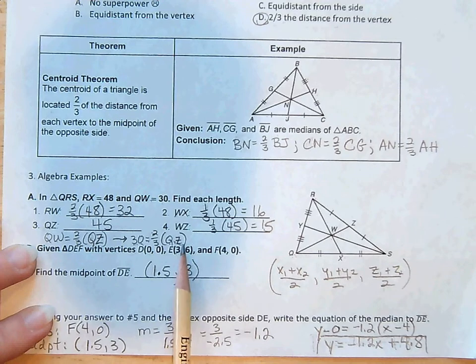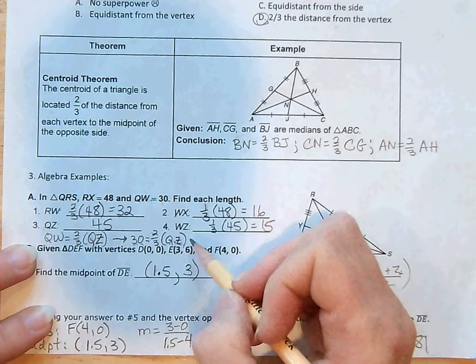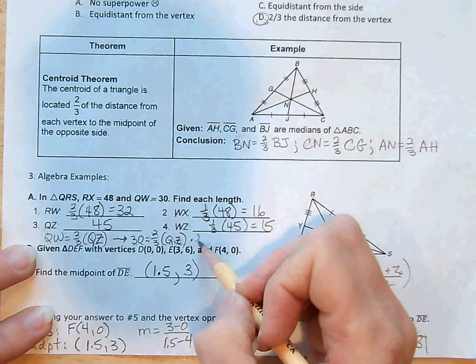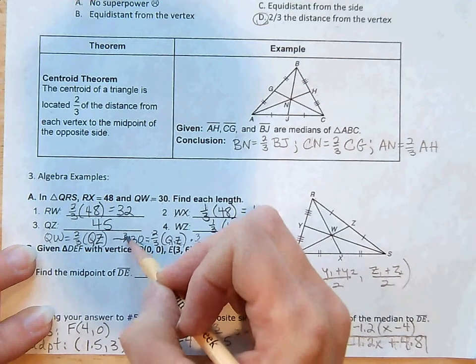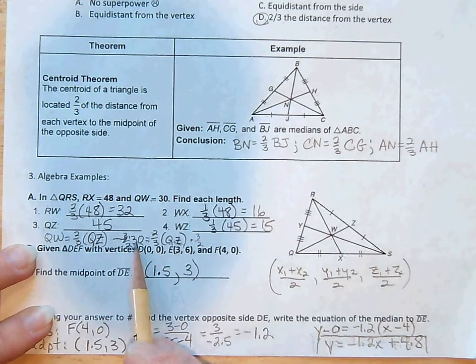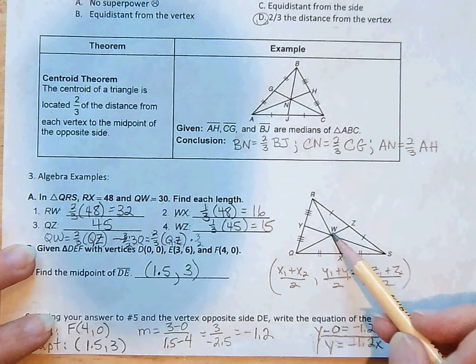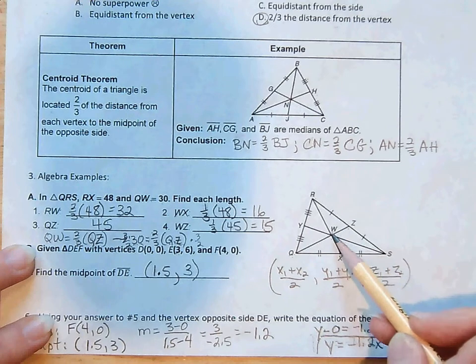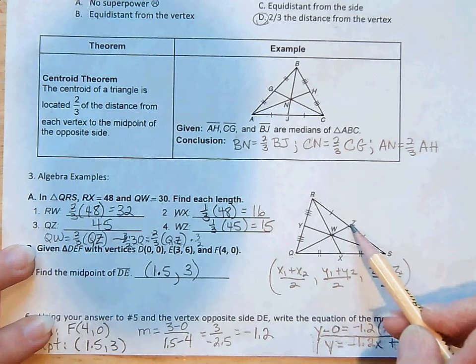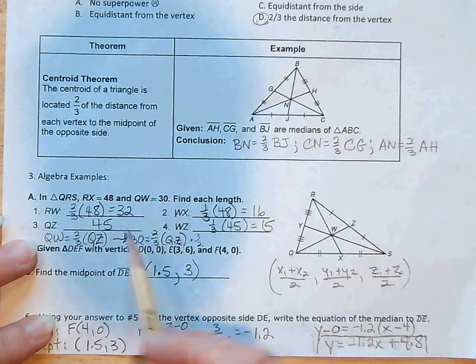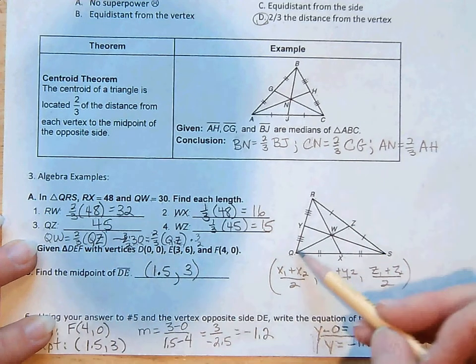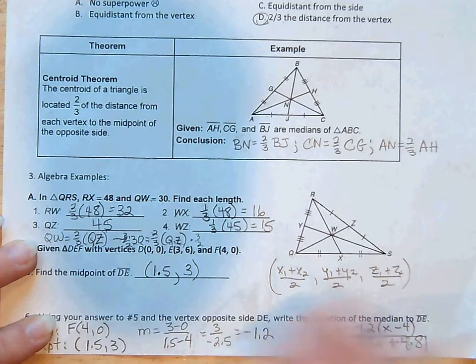In order to solve for this, we'd multiply both sides by the reciprocal, 3/2. And we would get 3 times 30, which is 90, divided by 2, which is 45. Okay, and WZ, again going from the centroid to the midpoint, is going to be 1/3 the whole distance. Well, we just found the whole distance of 45, so we can just say 1/3 times 45 is 15.